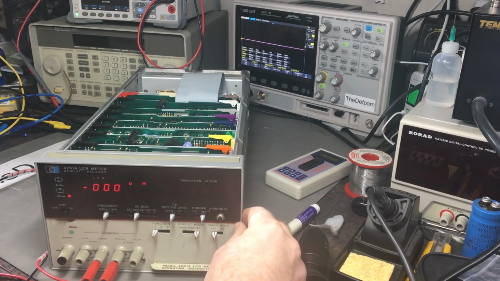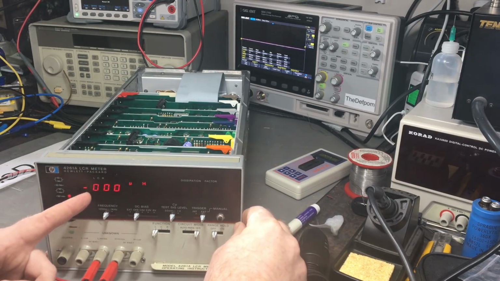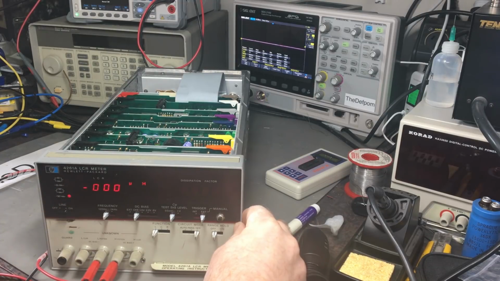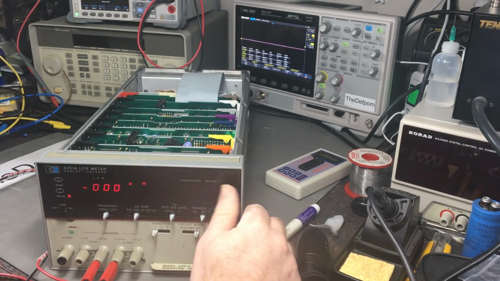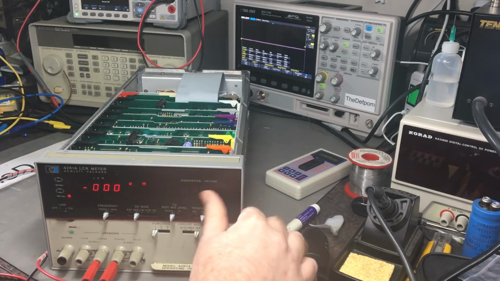So, microhenry first. This is supposed to be 1000. It's got minus. Aha. That's different. So it should be 1000 plus or minus 5 with the dissipation display showing 0, 0, 0, plus 5 minus 0, and there's nothing there.